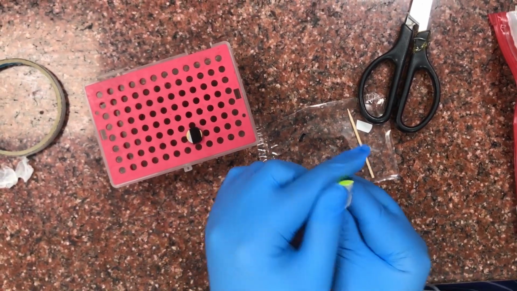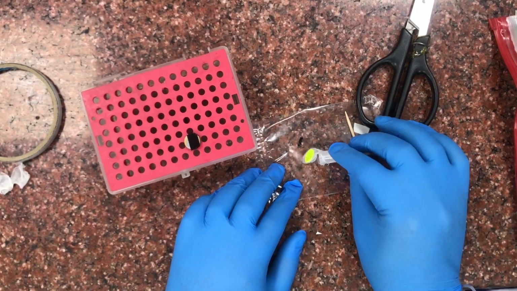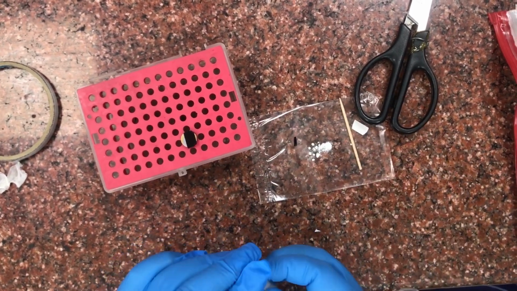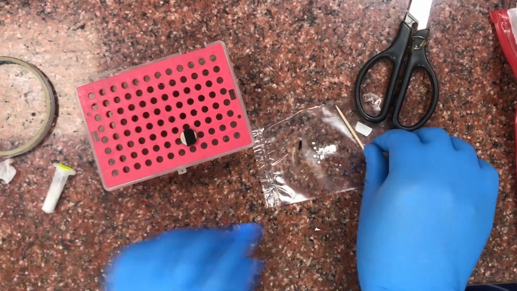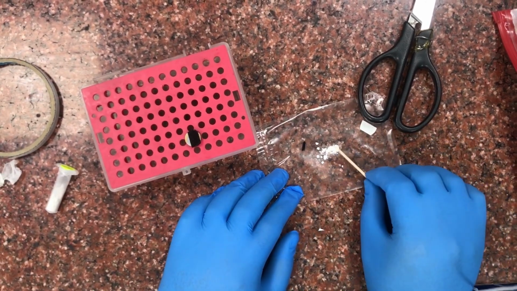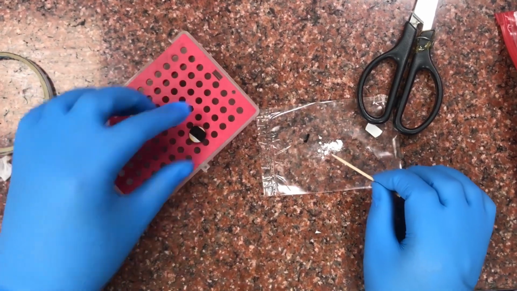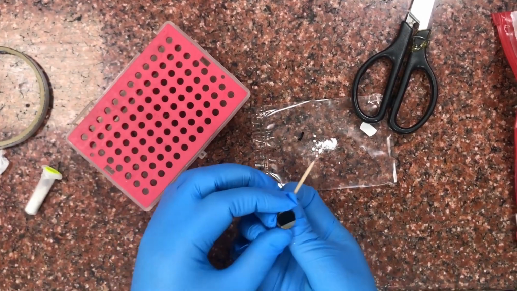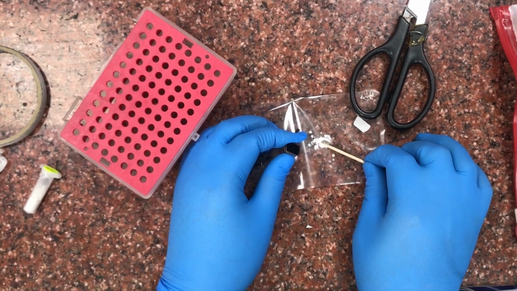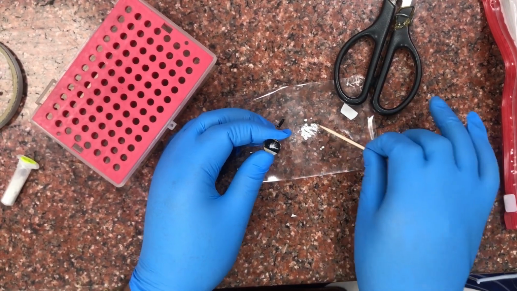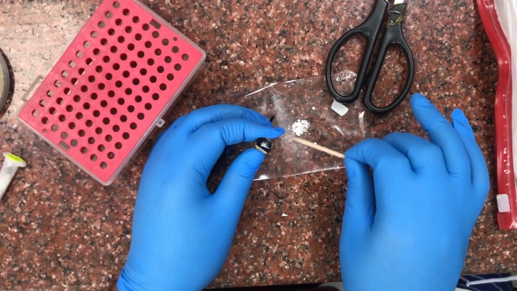We put this on a film and then using a toothpick this is spread in a very thin layer.